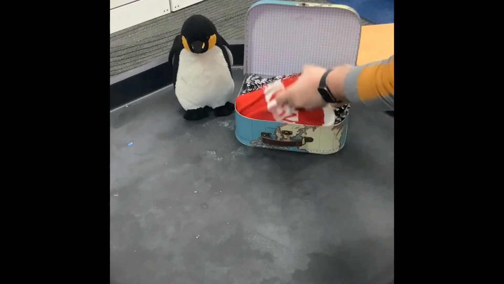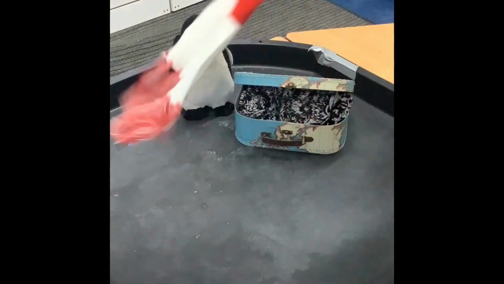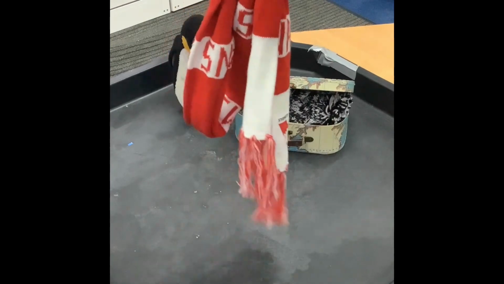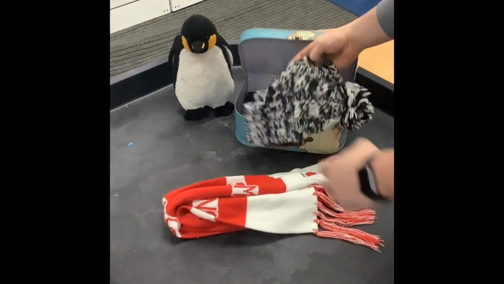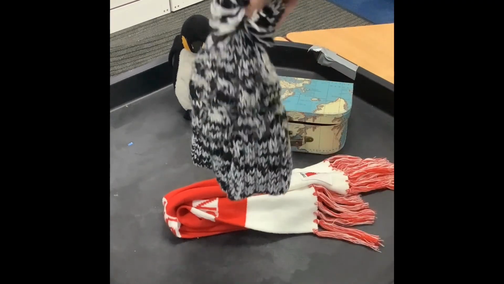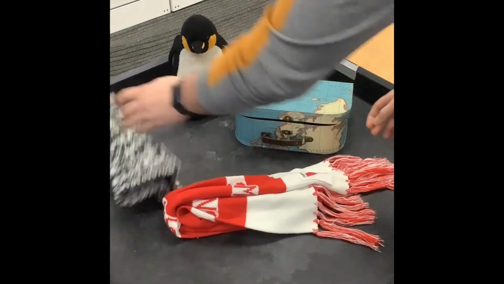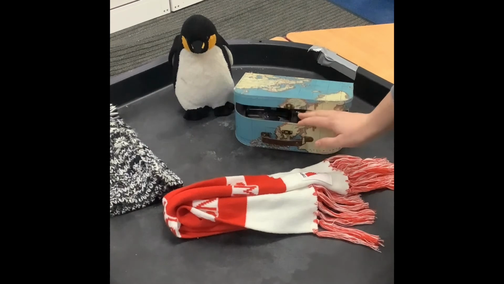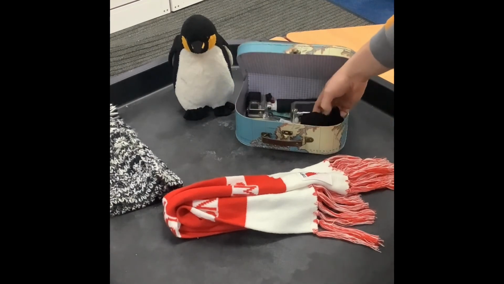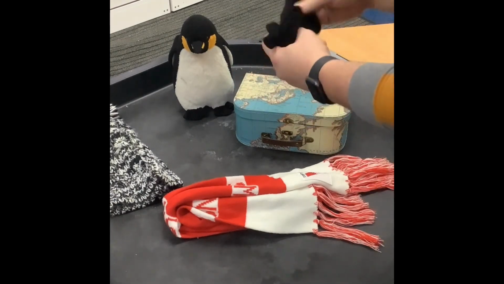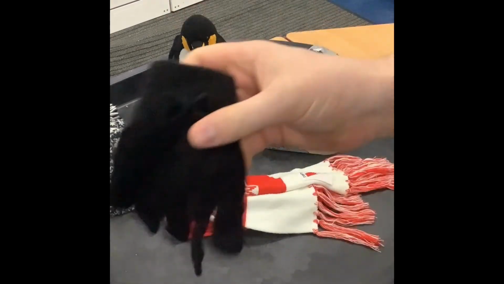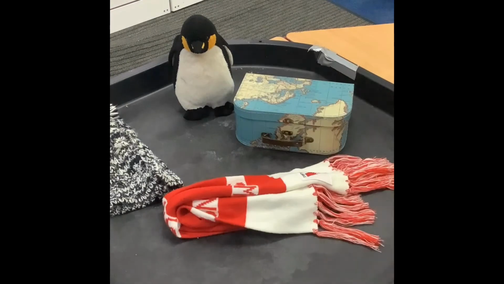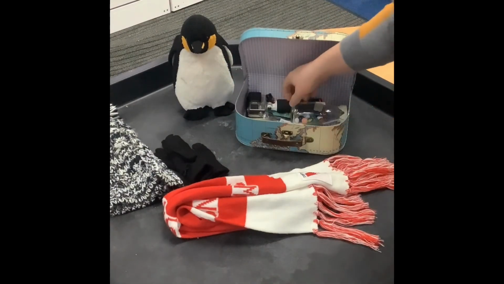So we have a nice soft scarf, a woolly hat, nice things to keep us warm. It's going to be cold. What are these, I wonder? Some gloves. It's with a lovely little bow on them as well. Some gloves, and they keep us warm, Penguin, aren't they? Oh, what else have we got?